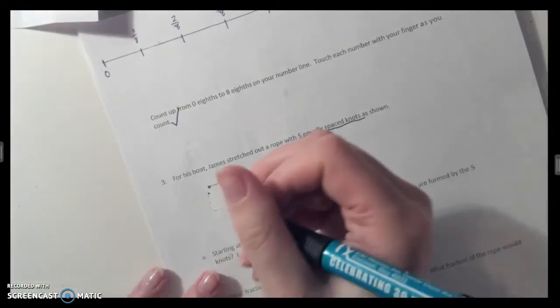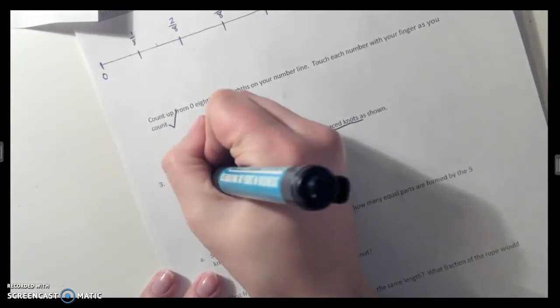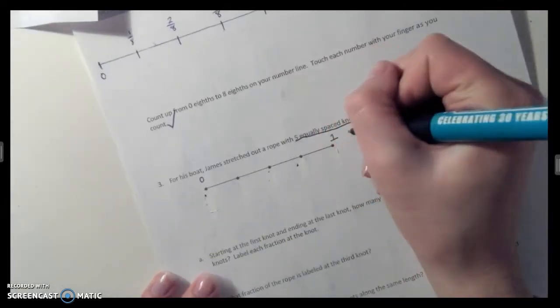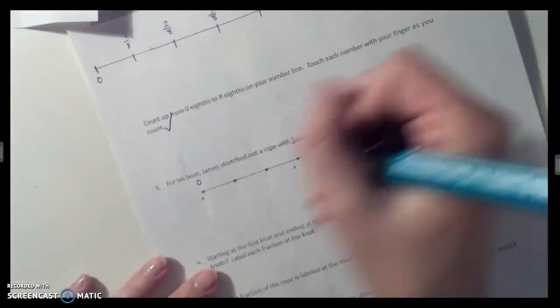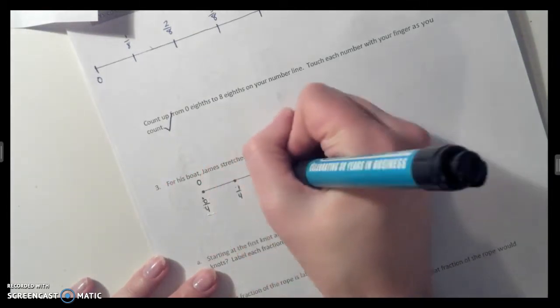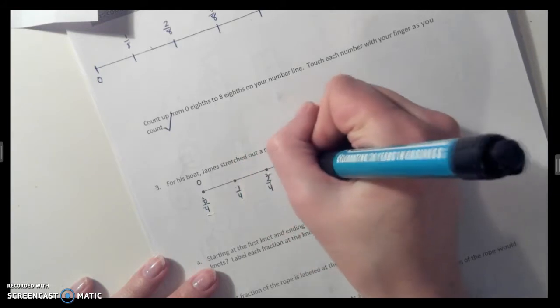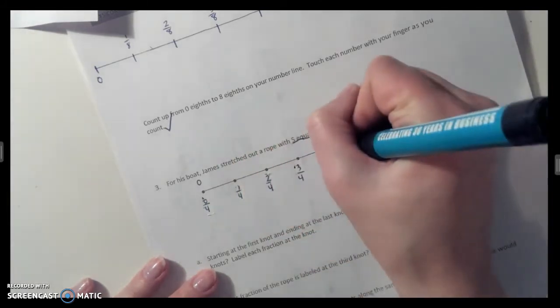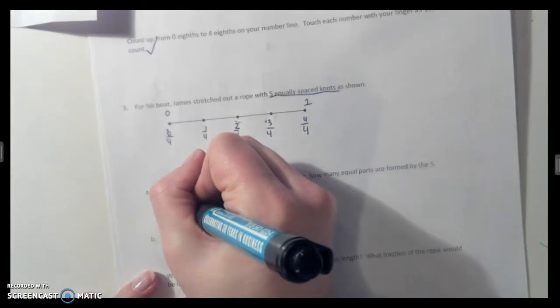All right. So now we have 0 and 1 here. Don't forget to label those. Now we have 0 fourths, 1 fourth, 2 fourths, 3 fourths, and 4 fourths. There we are. And then there are 4 equal parts.